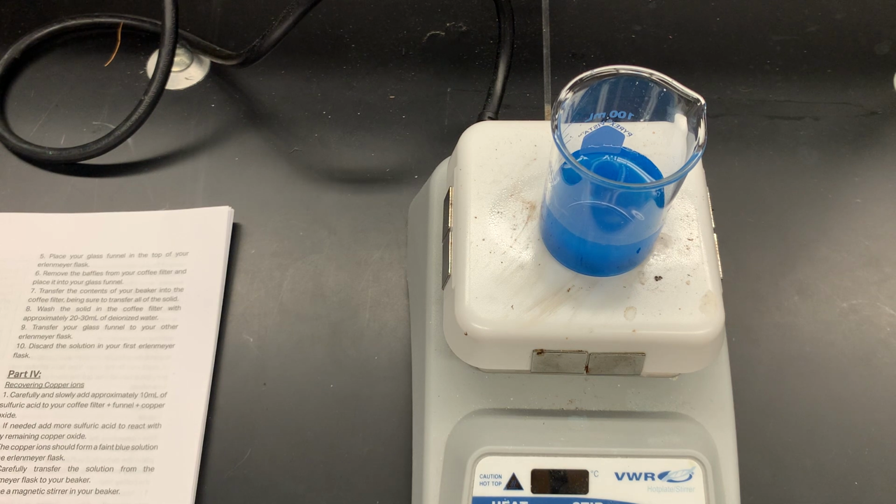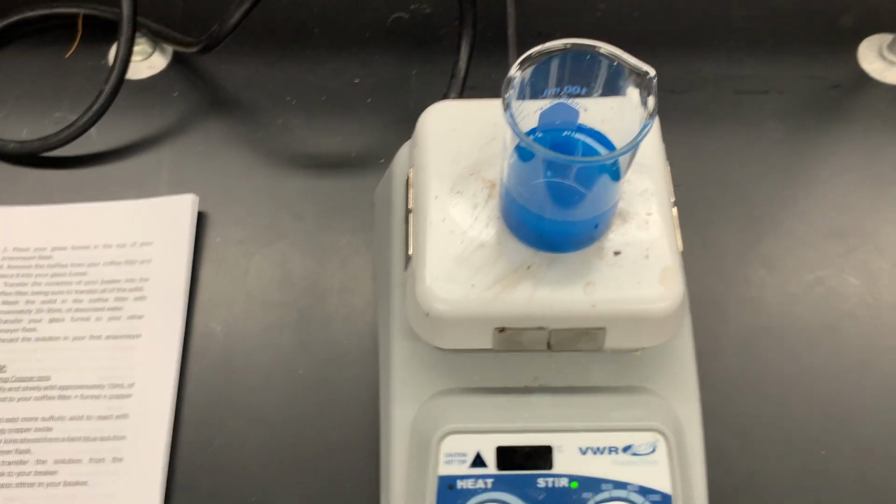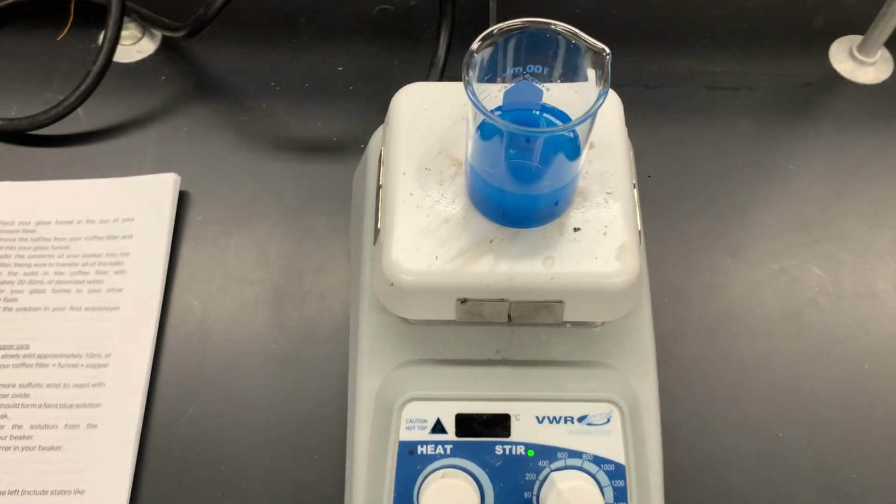And really what we're trying to see is that copper can form different compounds with different substances, or it can have different appearances based on the compounds that it forms. So now what I'm going to do is adjust my hot plate to also heat.